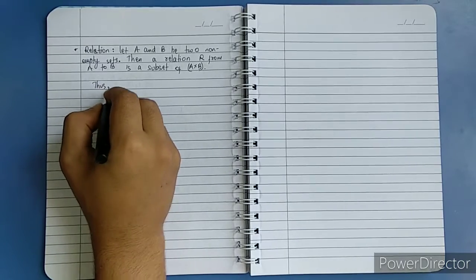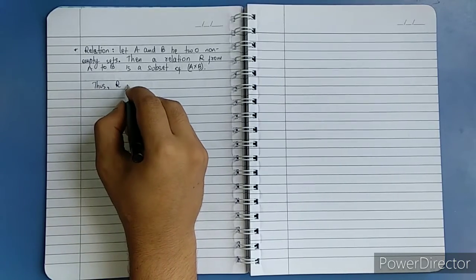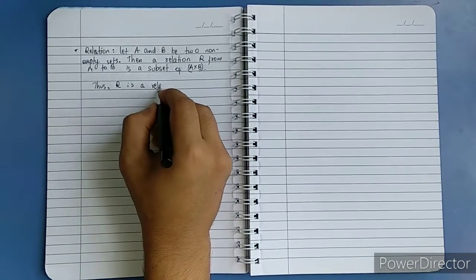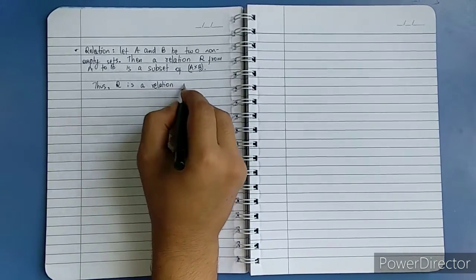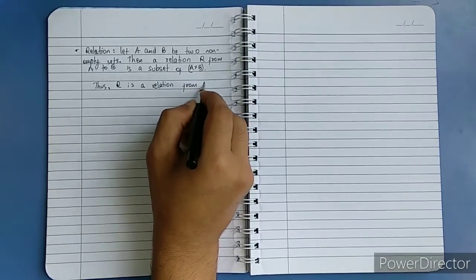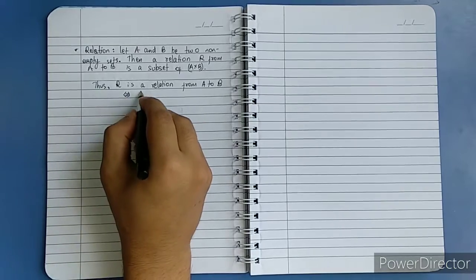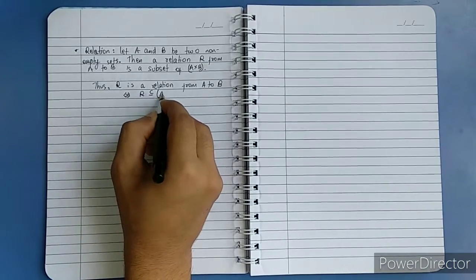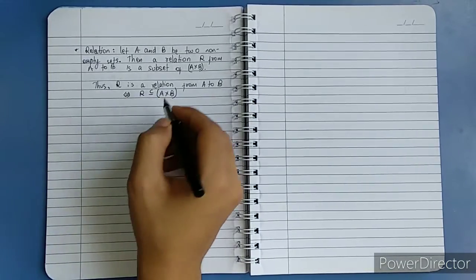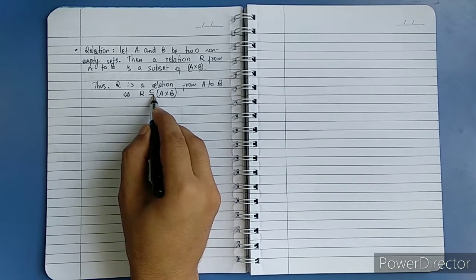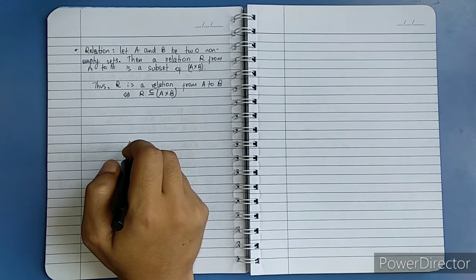Thus, R is a relation from A to B basically implies that R is a subset of A cross B. It may be proper, it may be equal to A cross B, hence we write this subset. We do not remove this equality sign. It may be equal or it may not be equal.